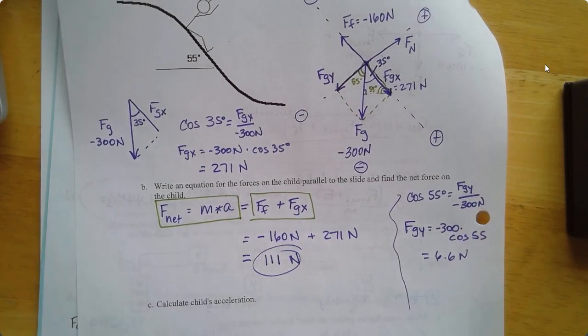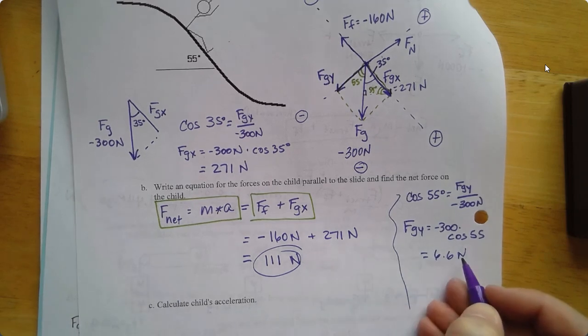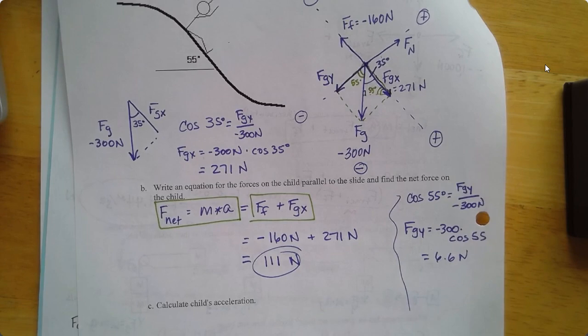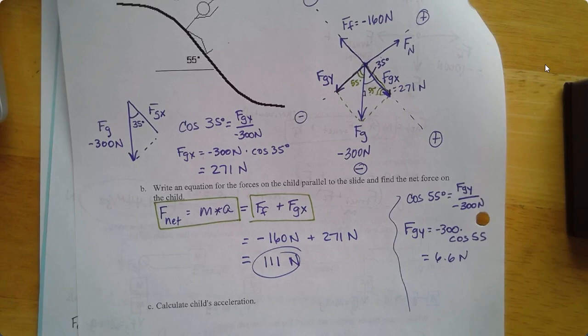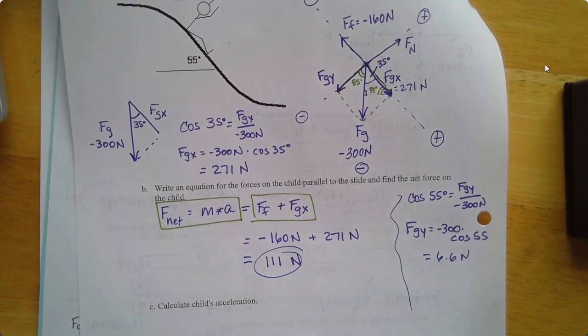That seems impossibly small. Yep, that's what I got. We're just going to roll with it. So we've got 6.6 newtons. It's just so tiny. I feel like it should be closer to 200 something.